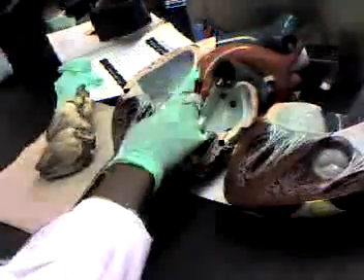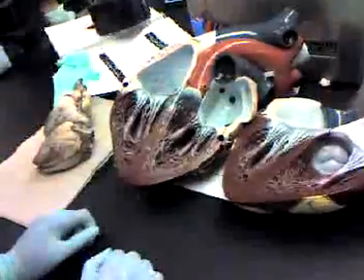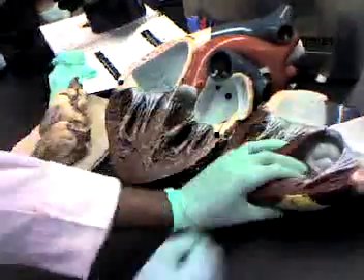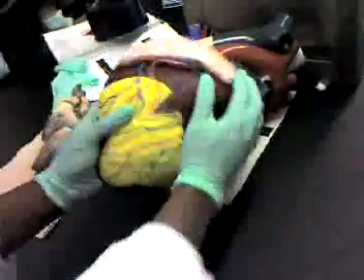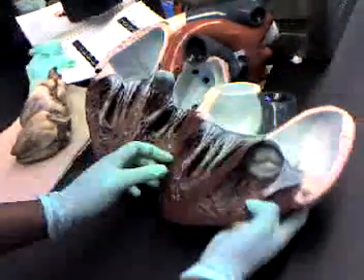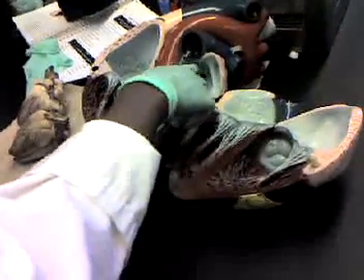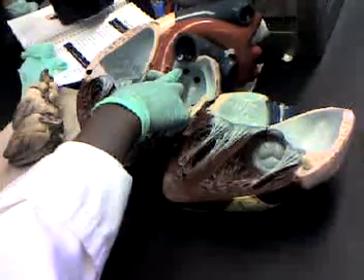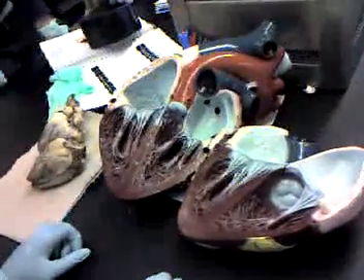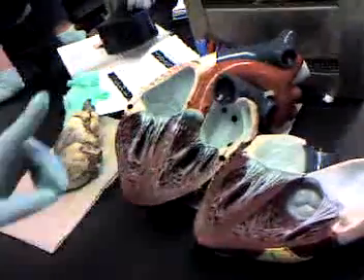If this is the aorta, it exits out of which chamber? The left ventricle. If I'm at the pulmonary trunk, which is this one, then which chamber does the pulmonary trunk exit out of? The right ventricle, right? If I am in the left atrium, which vessels empty into the left atrium? Pulmonary veins. If I am in the right atrium, what three vessels empty into the right atrium? Superior vena cava, inferior vena cava, and the coronary sinus. So that's what we left out.